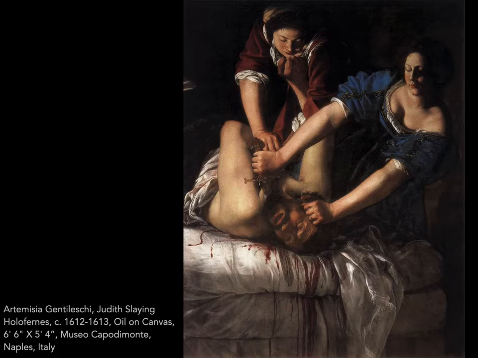Now, Judith is one of the first examples of feminism. Judith was an Israelite, and Holofernes was the leader of one of the many people coming to overtake the Israelites and take their land from them.